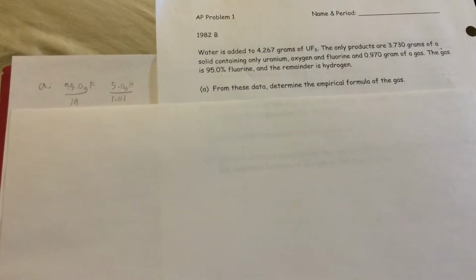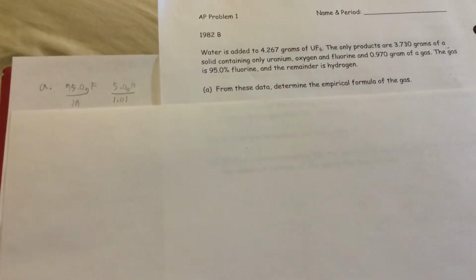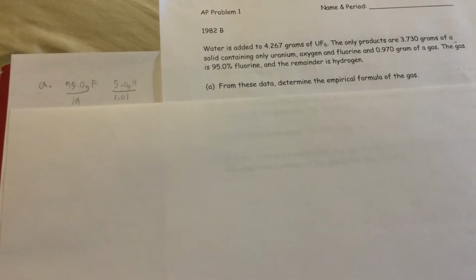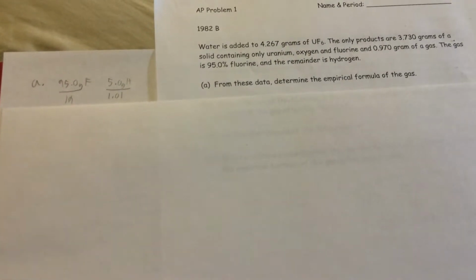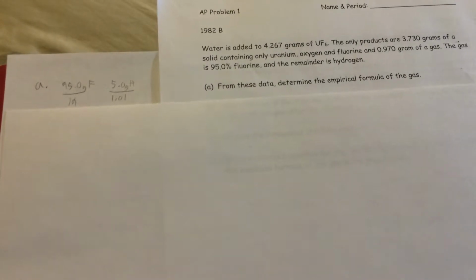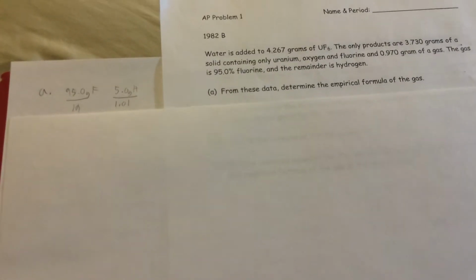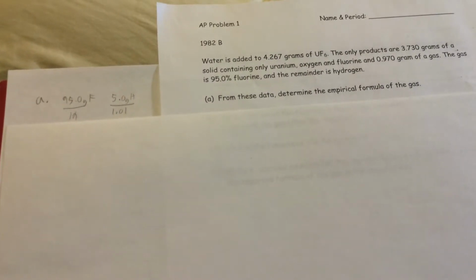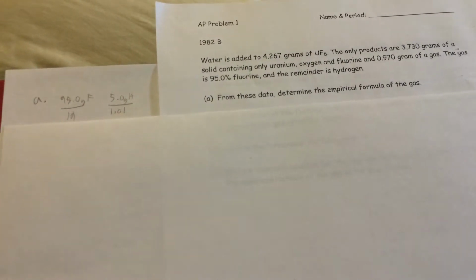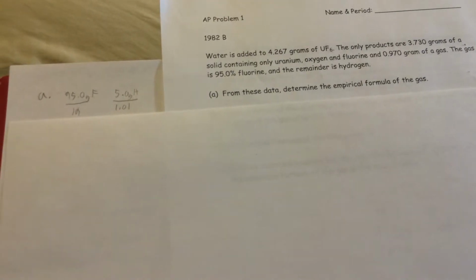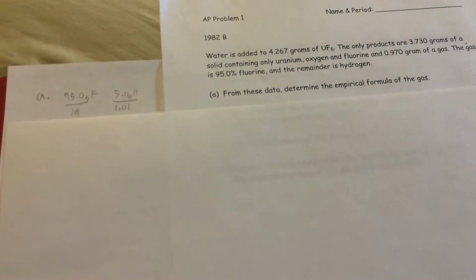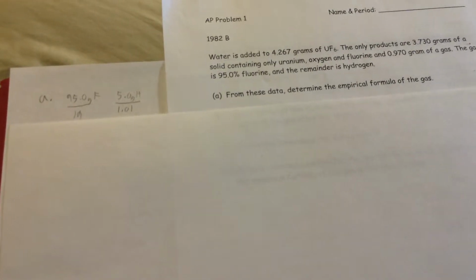This is AP problem number 1. The question is, water is added to 4.26 grams of UF6. The only products are 3.730 grams of a solid containing only uranium, oxygen, and fluorine, and 0.970 gram of gas. The gas is 95% fluorine and the remainder is hydrogen. From these data, determine the empirical formula of the gas.